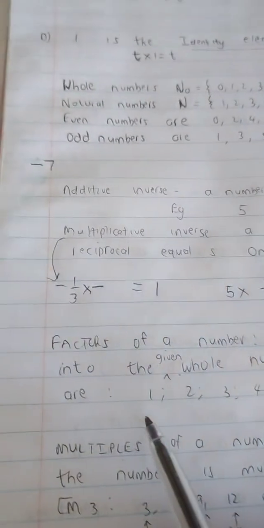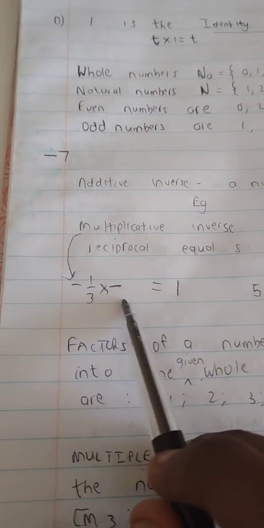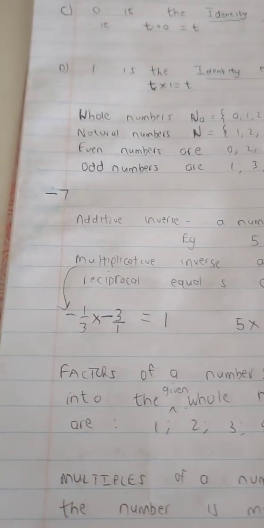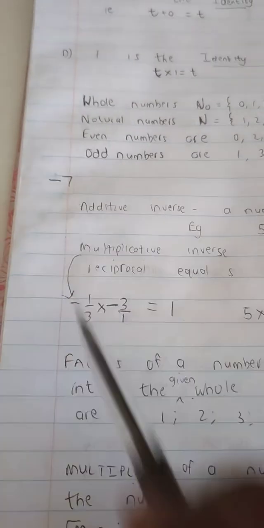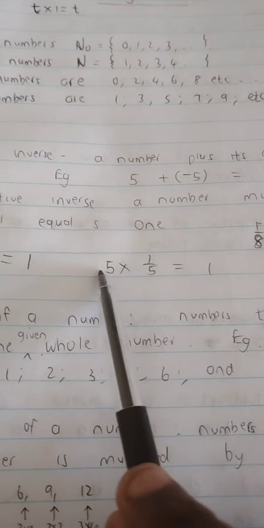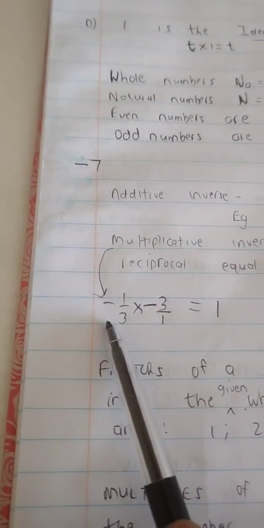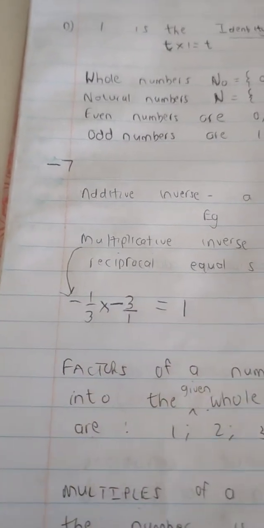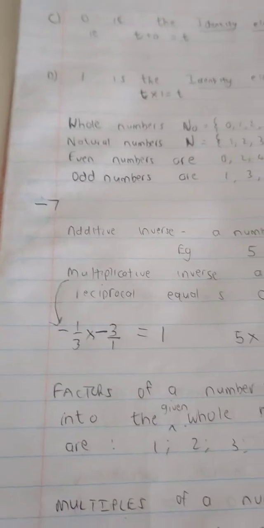Remember, you want an answer that is going to give you +1. So a negative times what gives you a positive? It has to be another negative, but then the inverse of 1 over 3 is 3 over 1. Be careful when I give you a negative sign and I ask you the multiplicative inverse. What you are noticing here is that if I say the multiplicative inverse of 5, same sign, it has to be 1 over 5. Now, if I say the multiplicative inverse of -1 over 3, still same sign, so that I can get a positive answer.